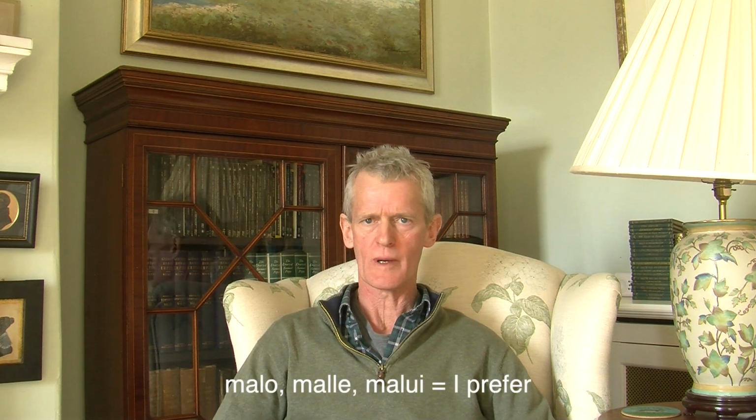And finally, just for the sake of completeness, malo means I prefer. Principal parts, malo, malle, malui. And this one goes, malo, mavis, mavult, malumus, mavultis, malunt. I've never really thought about this, but I think I'm doing this on the hoof. It's a contraction of magis volo. I want more, so I prefer. First time I've ever thought about that, but that is what's going on here.